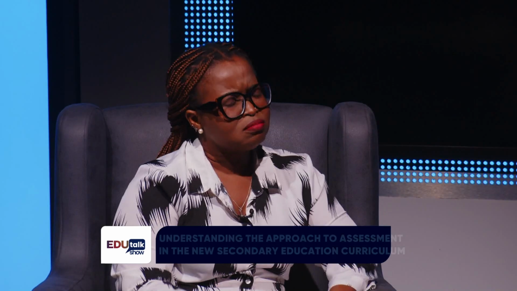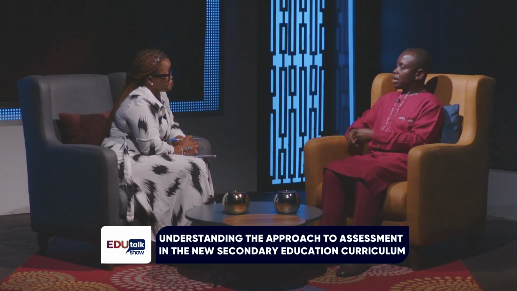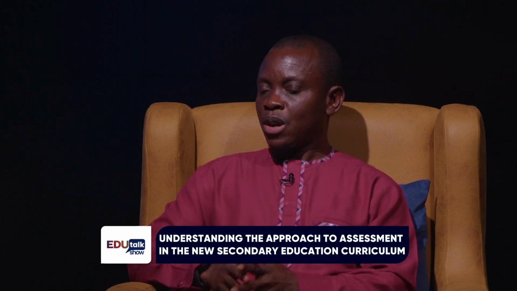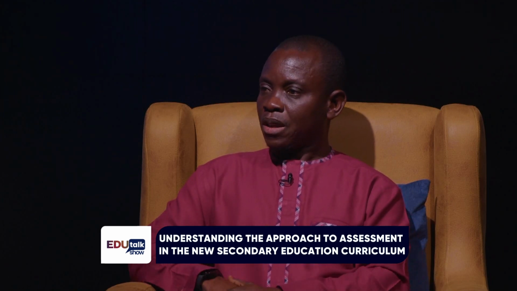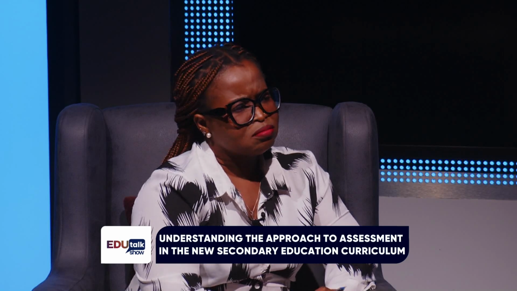We are working fervently on coming out with ways of assessing those who do sign language, and those who do Braille, blind students, those who have different forms of ability or different forms of needs. We need to provide for them. So it provides for the different and diverse needs of learners.